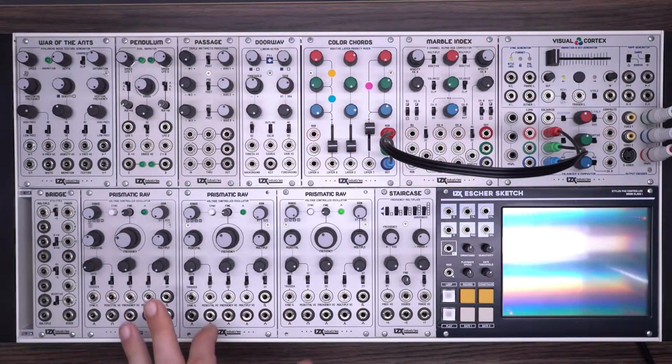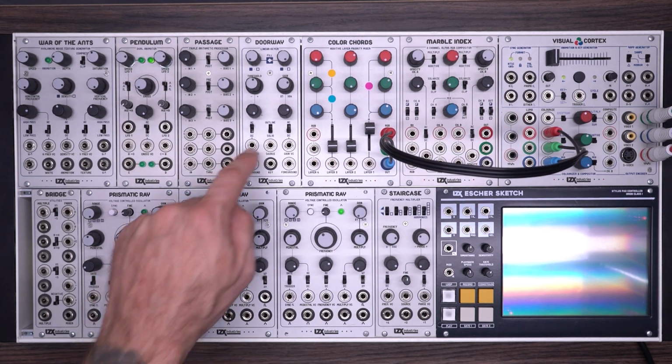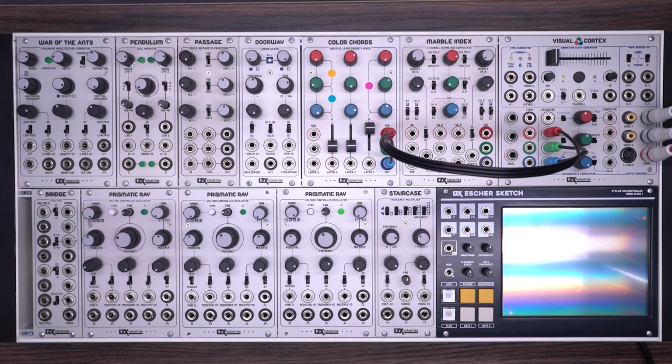Another great way to work with multiple oscillators is to simply mix them together before hitting further processors, like a keyer, staircase, or any member of the Expedition series. This patch is extremely simple, but capable of great results. So I'm going to take all 3 of my prismatic rays. I'm going to start with triangle waves.